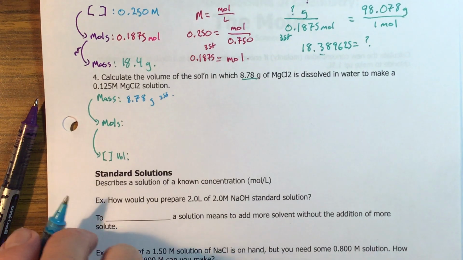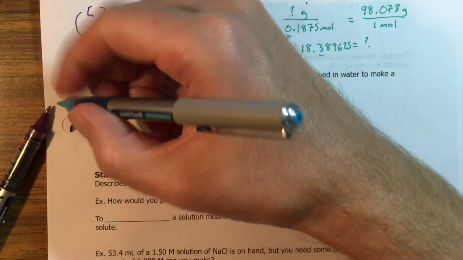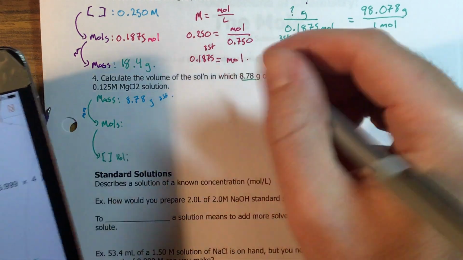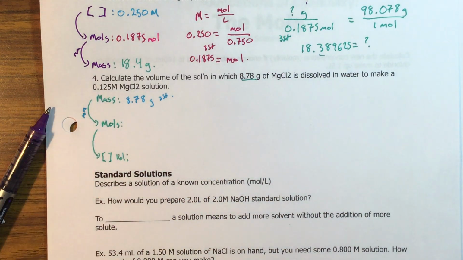So we've got MgCl2, right? So to go from mass to moles, we use our molar mass. So MgCl2, and Mg is 24.305 times 1, plus Cl2, Cl is 35.453. We times that by 2, 70.906. So you get a molar mass of 95.211.